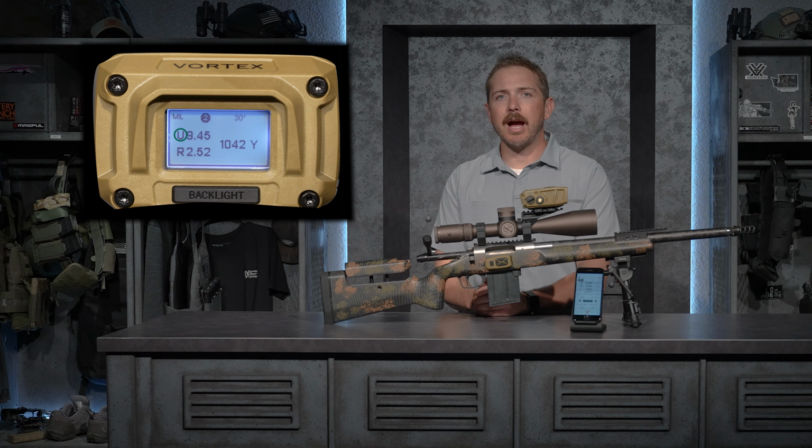The direction you dial is signified on the left side of the display by a U up or D down for elevation and either an L left or R right for windage. Simply dial or hold for the correction and shoot and start making those impacts.